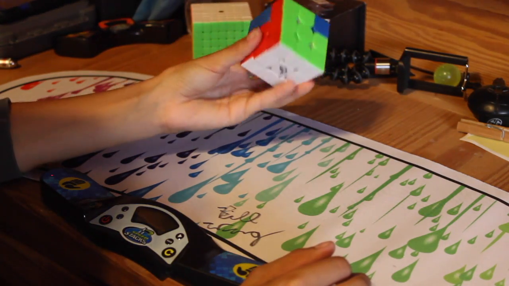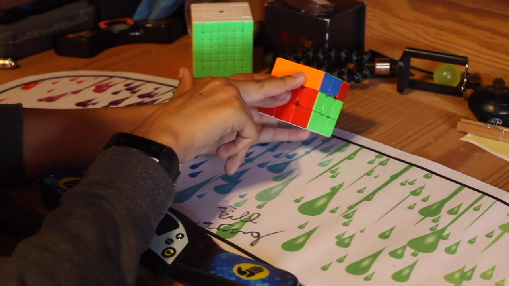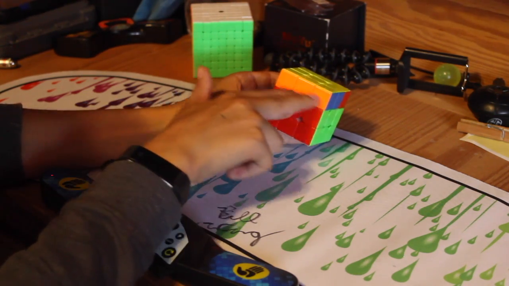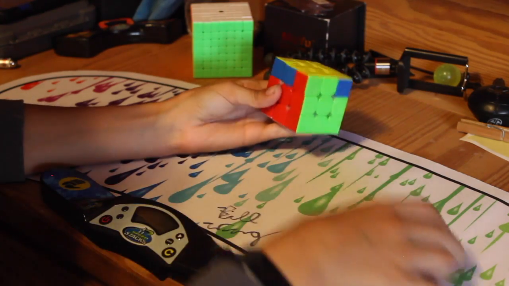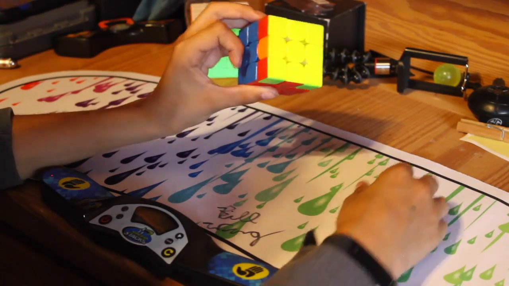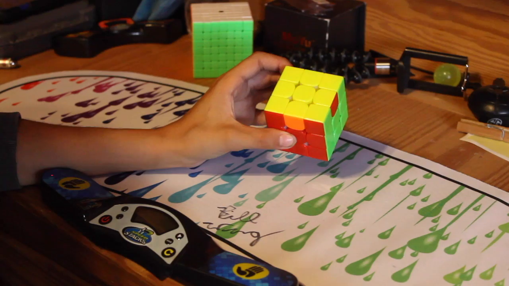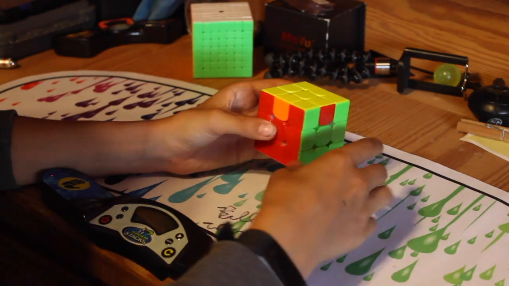This is another case where if you do have headlights, but they're still the same, like a bar, then you're just going to do a T-perm, and then you should have a U-perm where you have all your headlights.